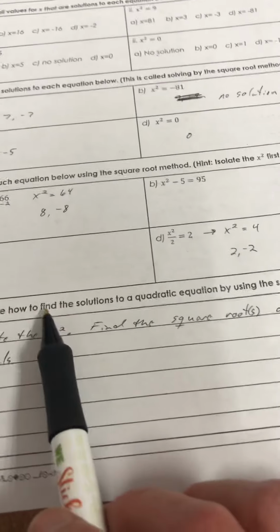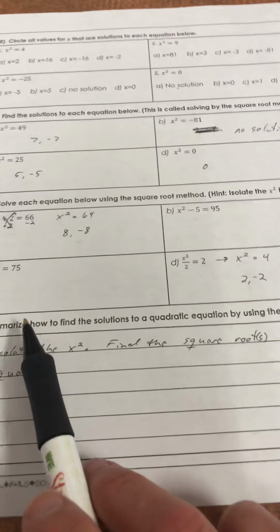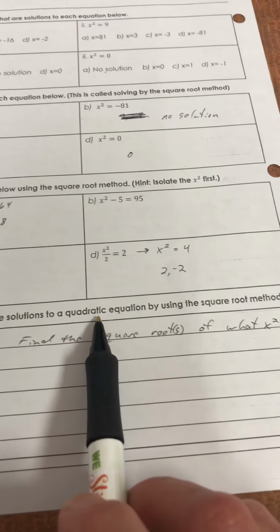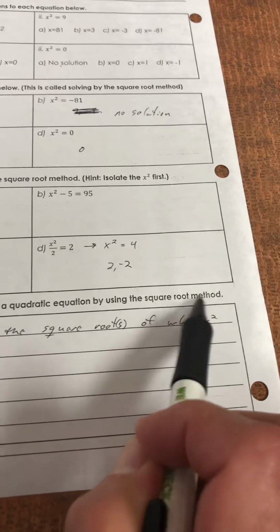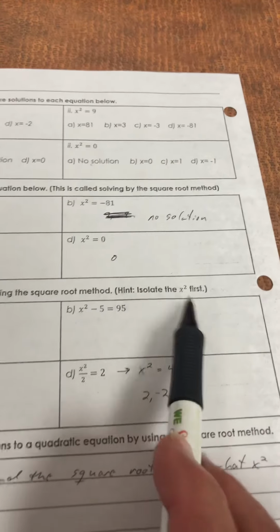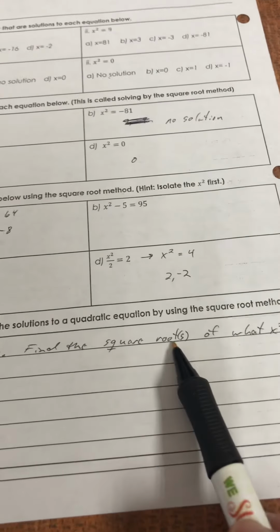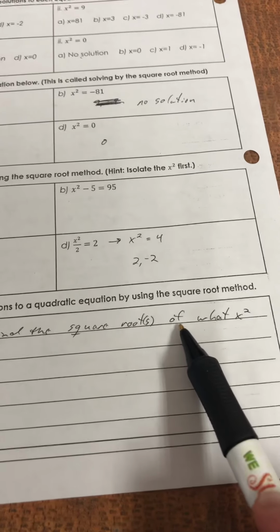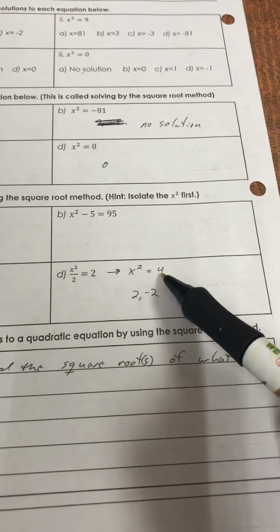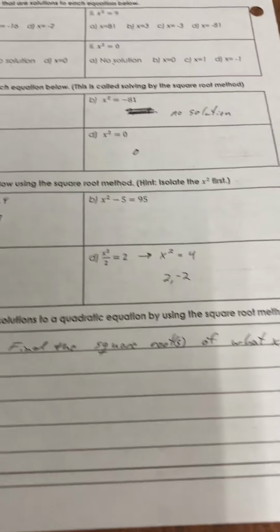So summarize, and you might do better than I do. I just put a couple sentences here. Summarize how to find the solutions to a quadratic equation by using the square root method. You isolate the x squared, I just took that from the directions up here, and find the square roots of square root or roots, depends on the problem that you're looking at, of what x squared equals. Okay, so in other words, x squared equaled 4. We found the square roots of 4, which would be 2 and negative 2.